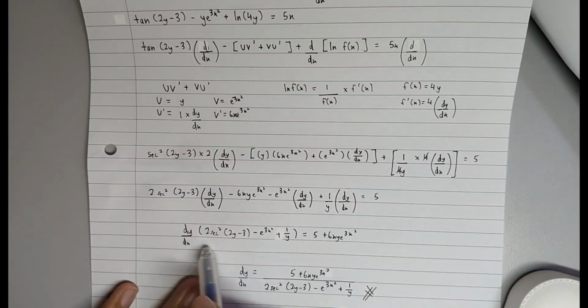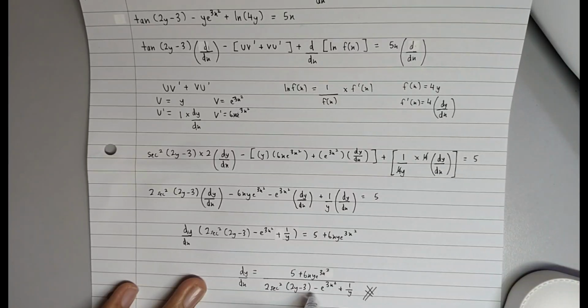So we bring all the value in the bracket to the right side, so it becomes a divide. After that, we get dy over dx equal to 5 plus 6xy e to the power of 3x squared over 2 sec squared (2y minus 3) minus e to the power of 3x squared plus 1 over y. So this is the final answer.